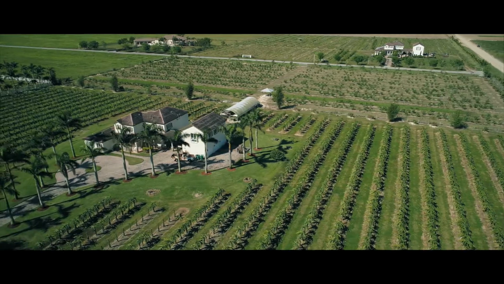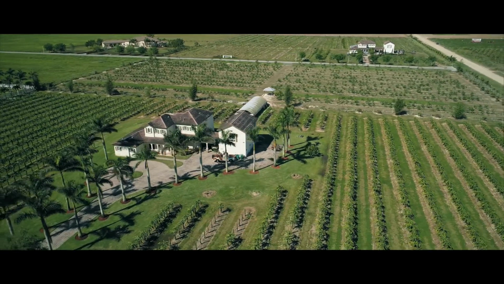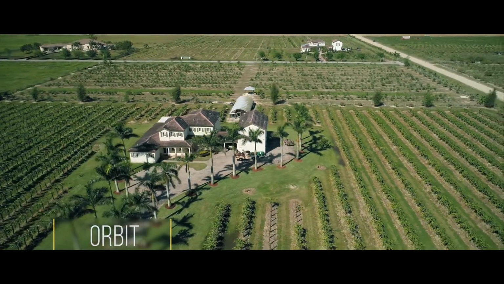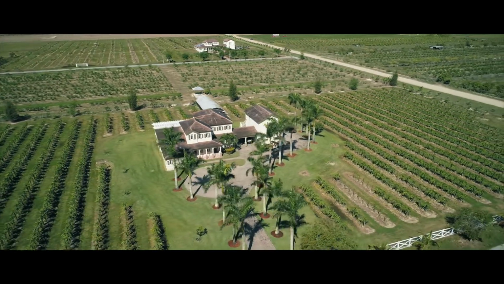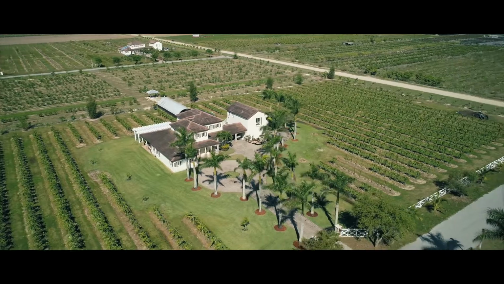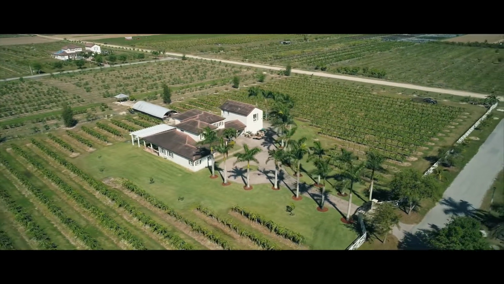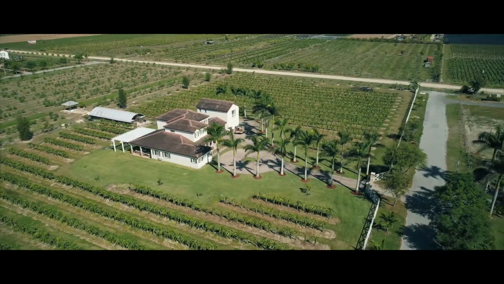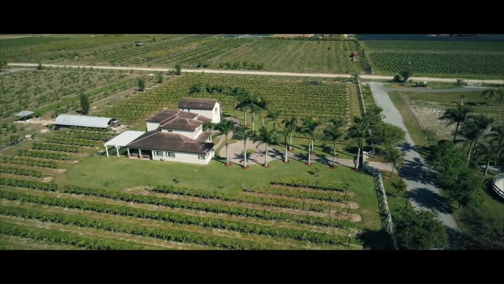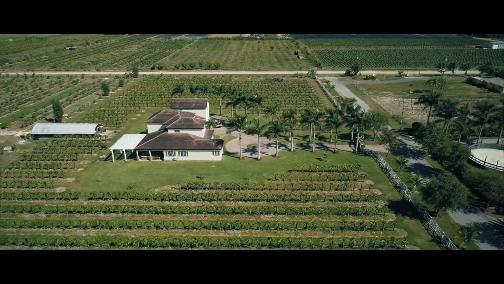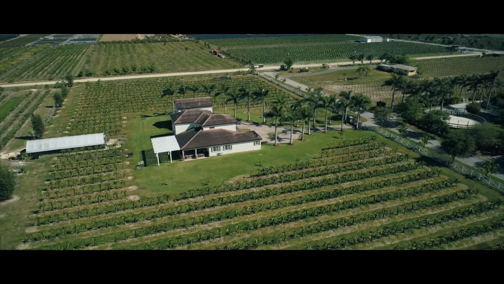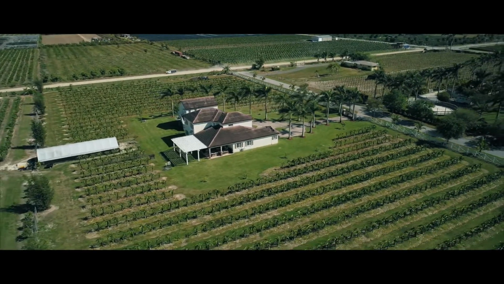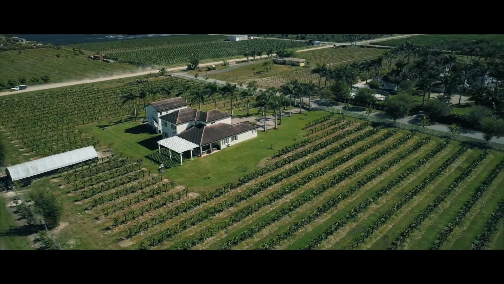The first movement I'm going to show you is called an orbit. So this is what you do when you find your subject and you orbit 360 degrees around the subject. You don't have to necessarily go 360 degrees, but for this demonstration, that's what I'm doing. So it's 360 degrees in an even slow motion. You want to make sure that your subject stays centered in the middle of your frame.